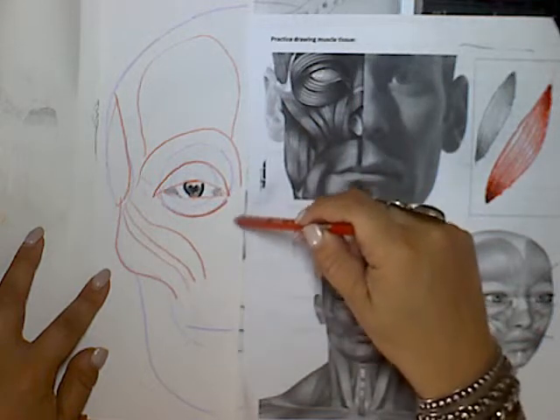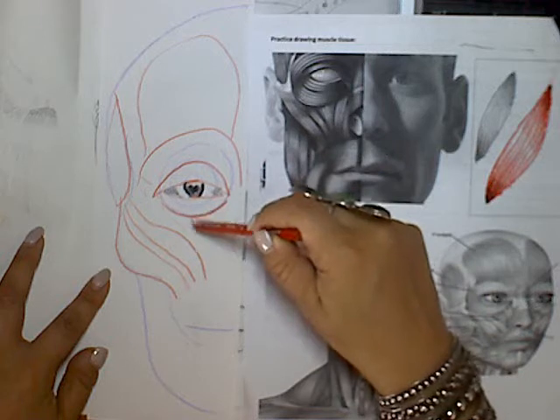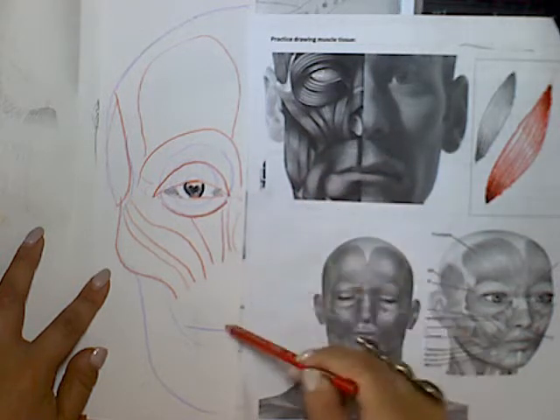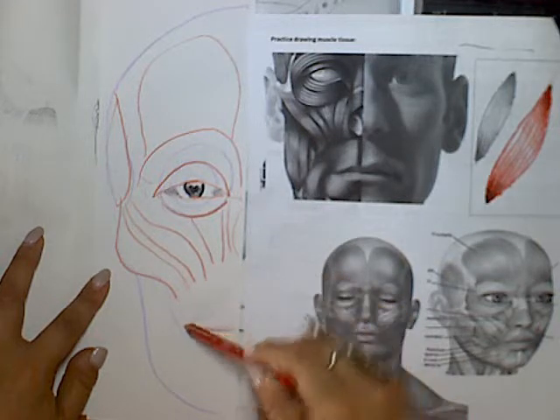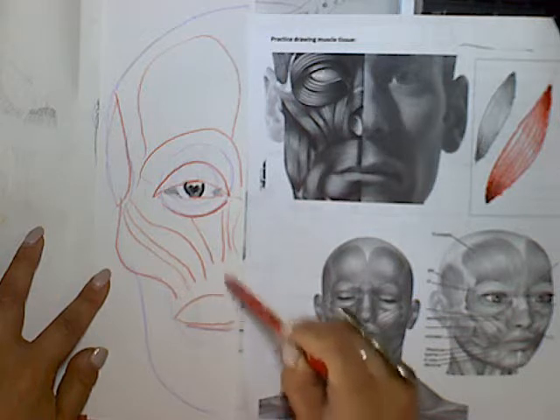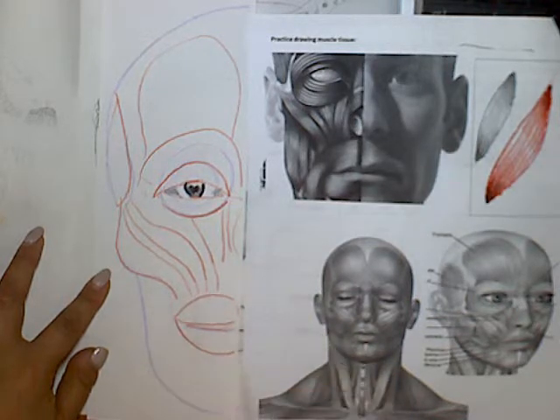And then I have the outline of my nose, and I have a couple of smaller groups of muscles there. We already indicated where the top of my mouth is, so we know where to put the top lip muscle, and these all connect to that edge, and then my bottom lip muscle.